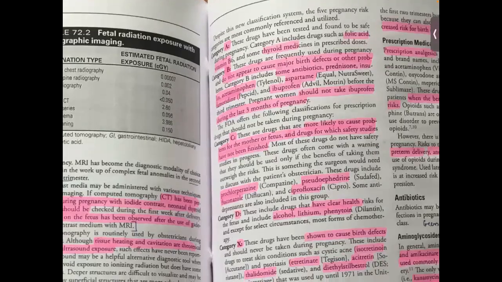Next, category B. These drugs are frequently used during pregnancy. They do not appear to cause major birth defects or other problems. There is not much study, but they do not appear to cause any defects. Category B includes antibiotics, prednisone, insulin, acetaminophen, aspartame, famotidine, ibuprofen. Pregnant women should not take ibuprofen during the last 3 months of pregnancy. It is not teratogenic, but in the last 3 months, because it's an NSAID, it might close the ductus arteriosus. So it will come later.